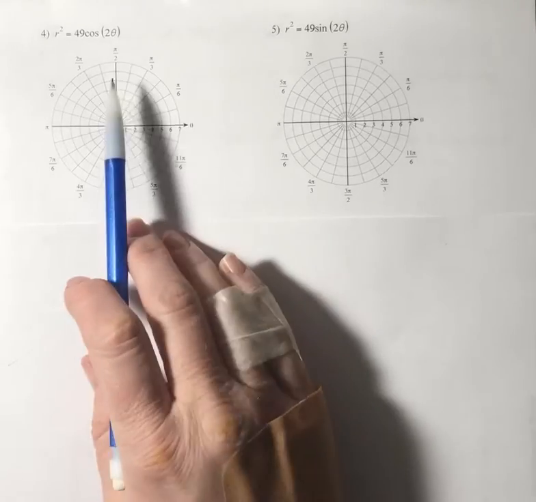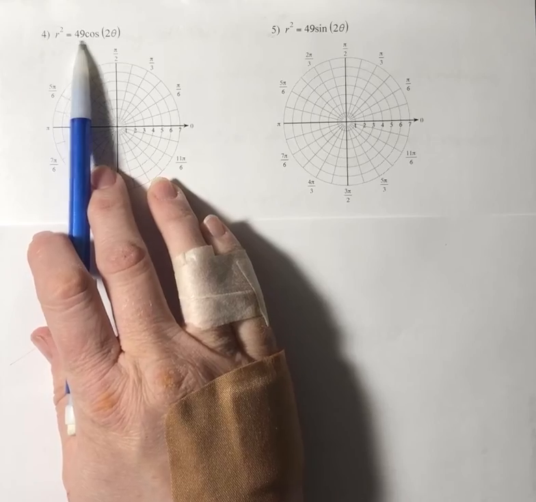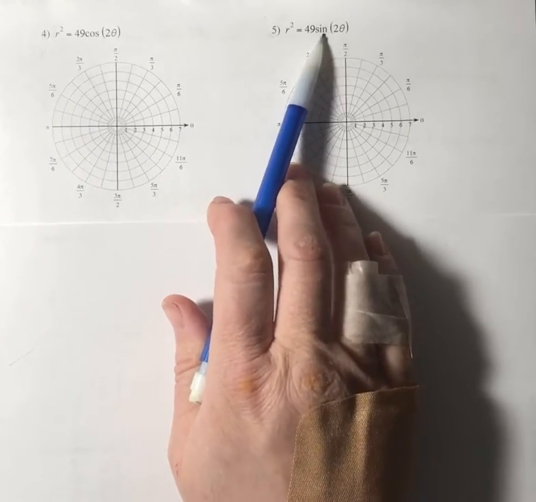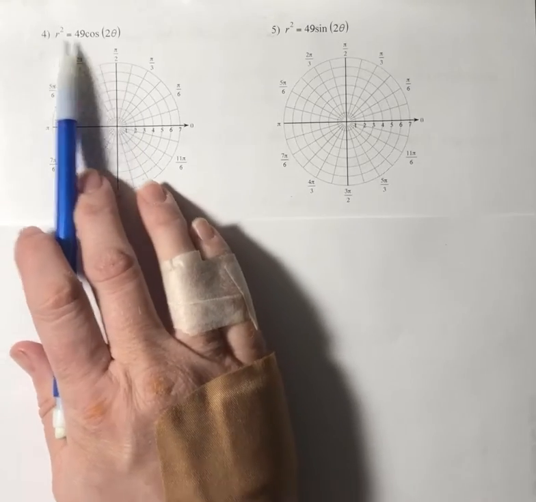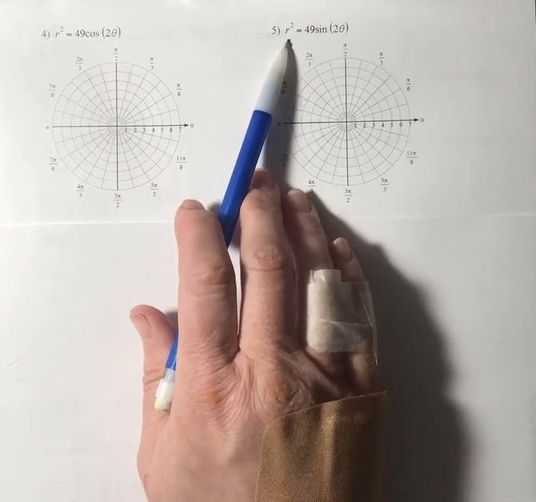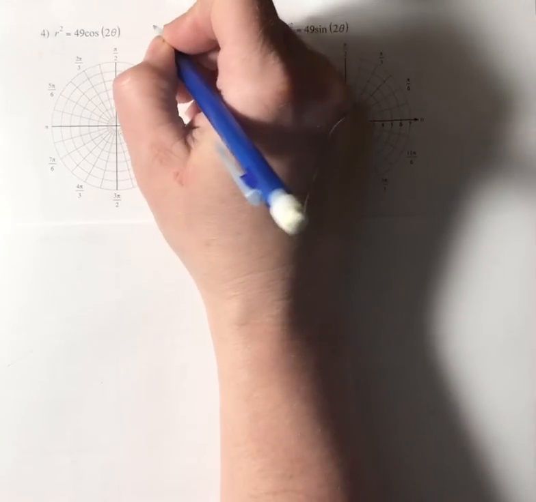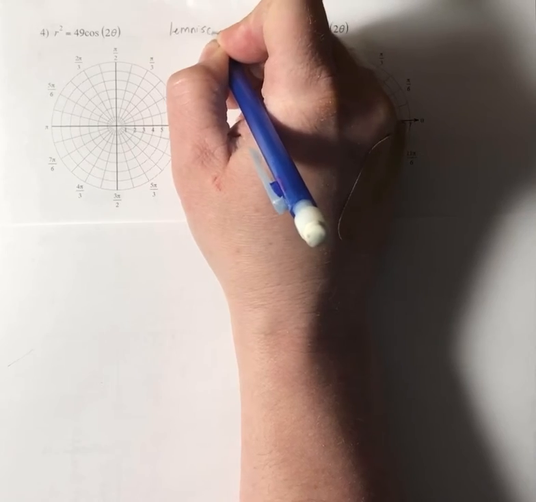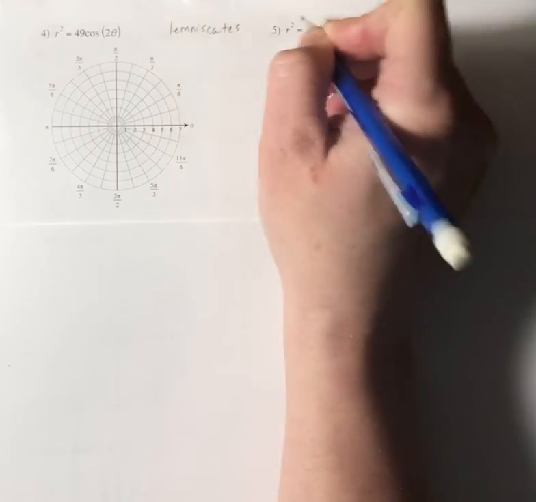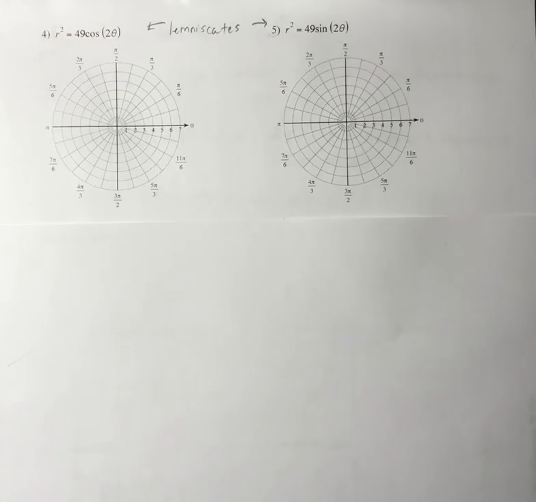All right. These two graphs are very similar: r squared = 49 cosine and r squared = 49 sine. When we looked at the kinds of graphs, we said there's only one kind of graph that has an r squared, and this is going to be a lemniscate. So both of them are going to be lemniscates.